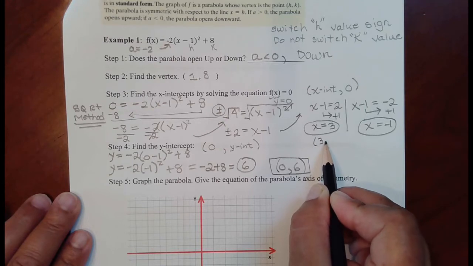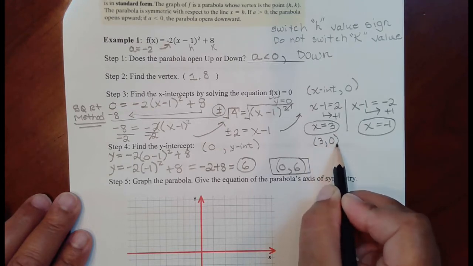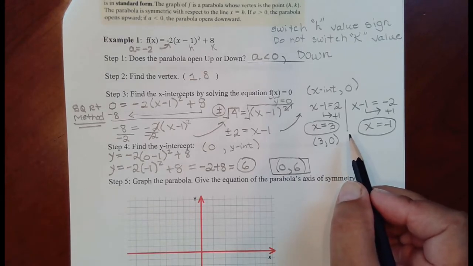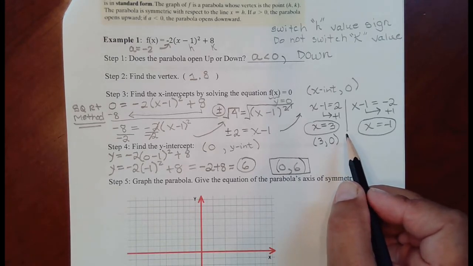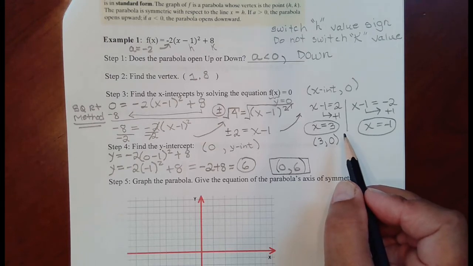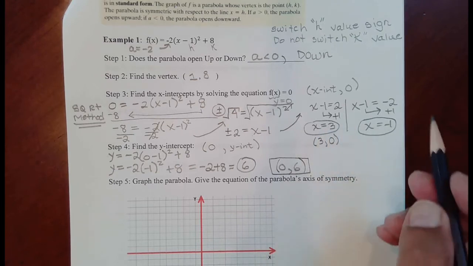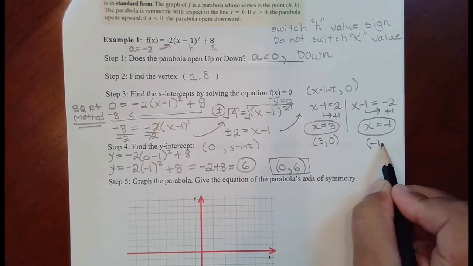So this can be written like this. And sometimes you have no x-intercepts at all. That'll be when the parabola is above the x-axis and opening up, or sometimes it can be below the x-axis, opening down, and therefore it makes no contact with the x-axis. You'll see all of that as I do these problems.